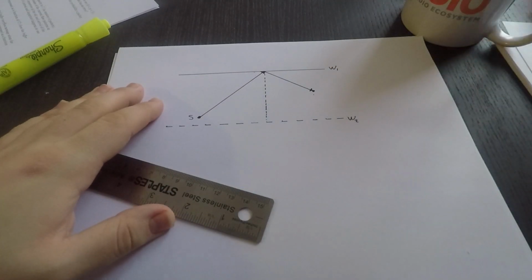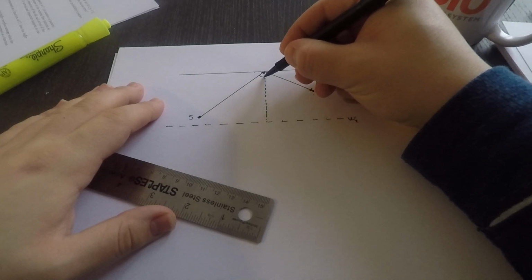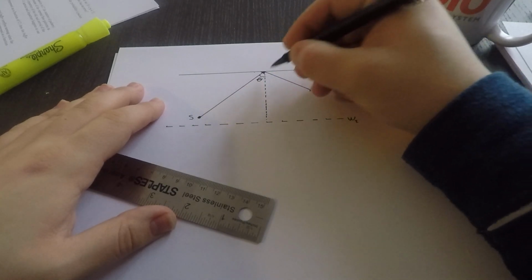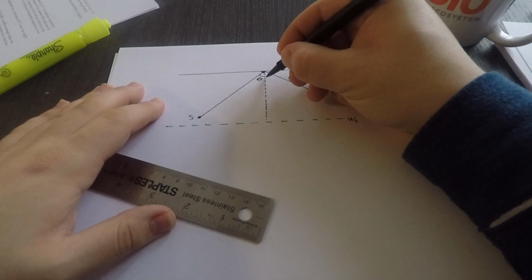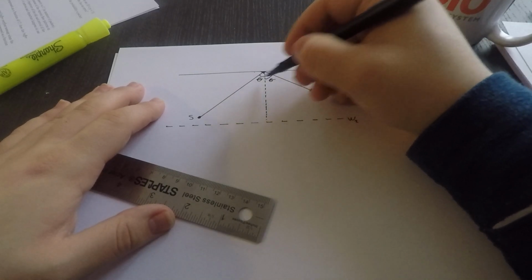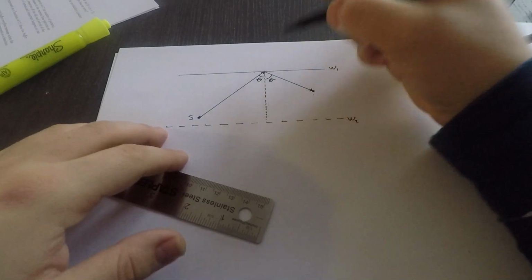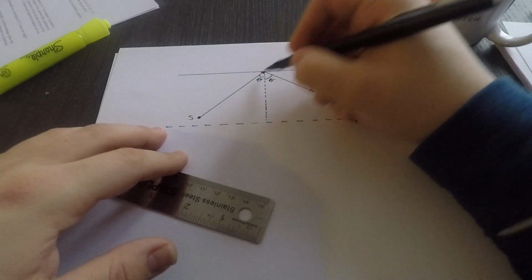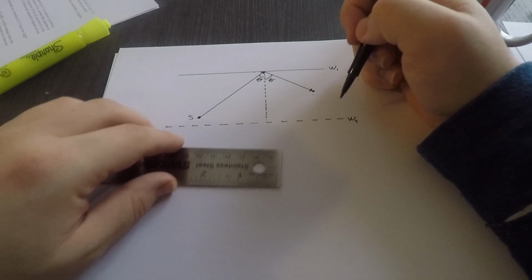Now where do we go? Well, we know that this angle, which I'll call theta, yeah. So this angle here, I know that these two angles are the same. I know that the ray's magnitude is opposing. So whatever this came in, this comes out the opposite direction.